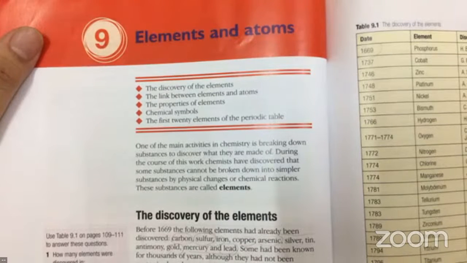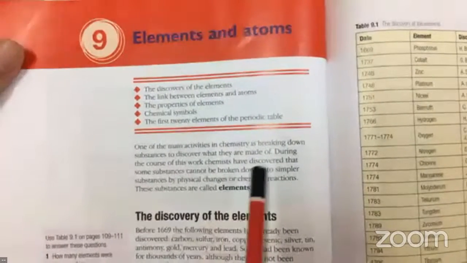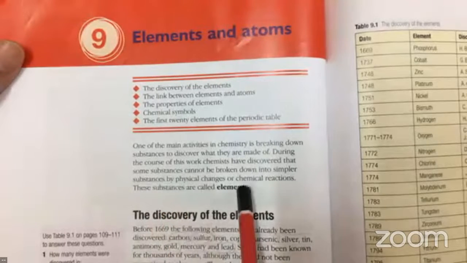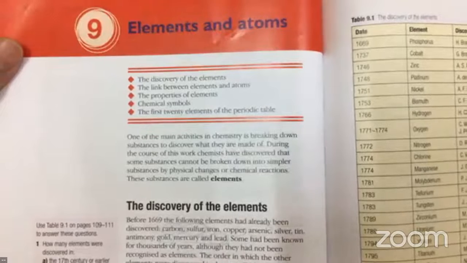So we know that one of the main activities in chemistry is breaking down substances to discover what they are made of. Now, during this work, chemists have discovered that some substances cannot be broken down into simpler substances by the basic means of chemical reactions. These substances are called elements. So the smallest thing is the element, and the structure we call atoms.